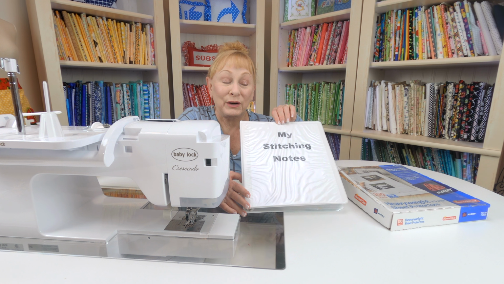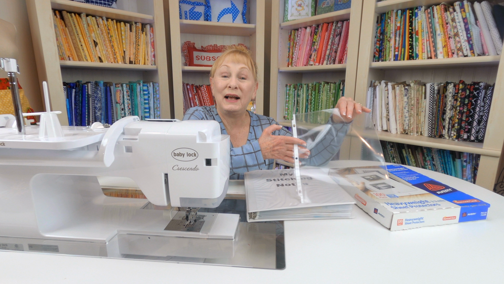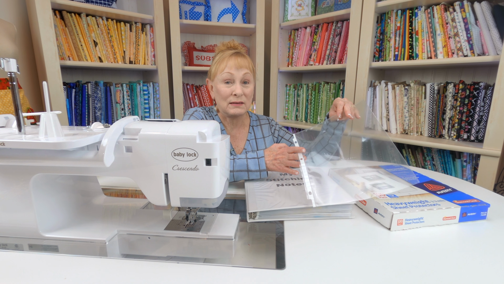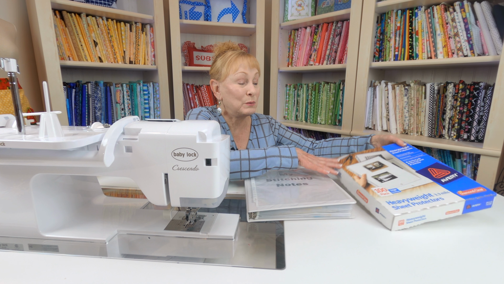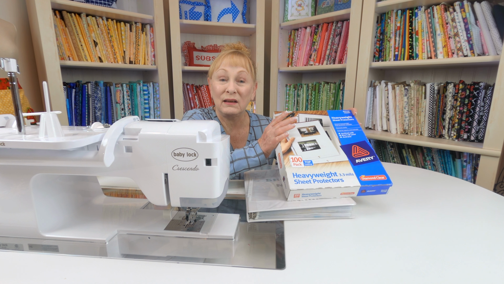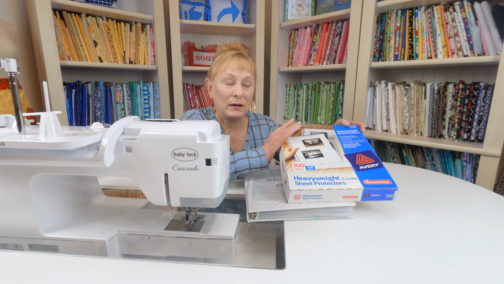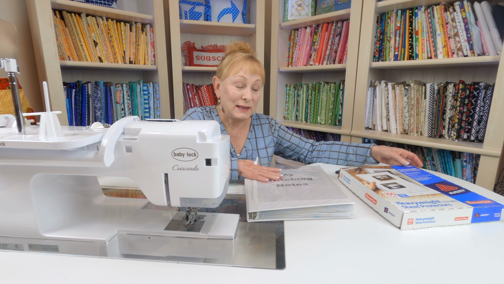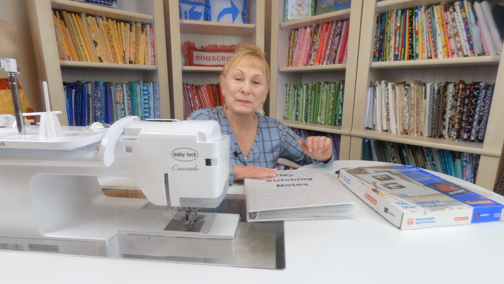It's all in here. So what I do is I take these little plastic insert sheets. You can stick information in it. And then this is what the brand is that I'm using. There's many brands out there. We probably got this at Walmart. So let's take a look at what I've got inside my book.